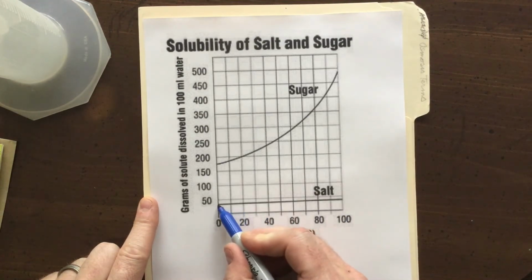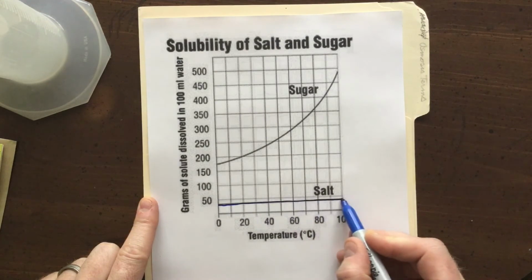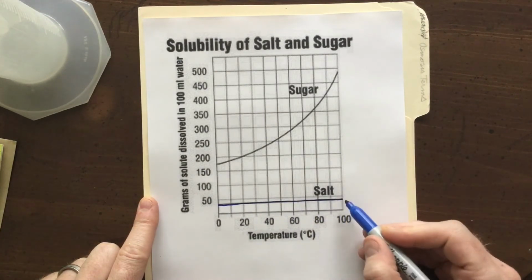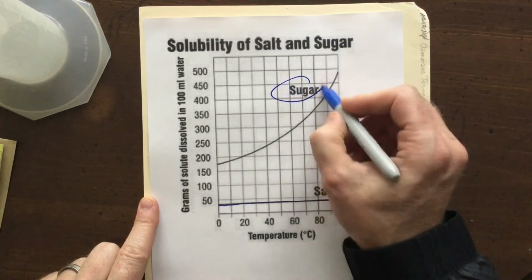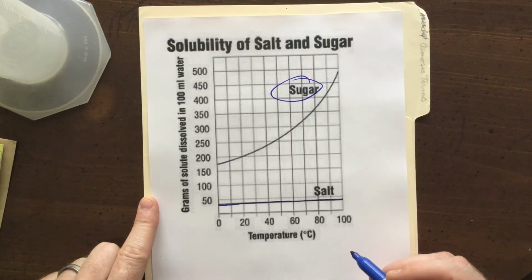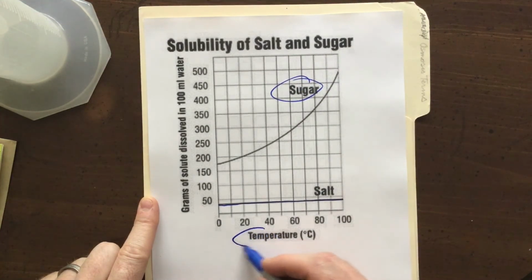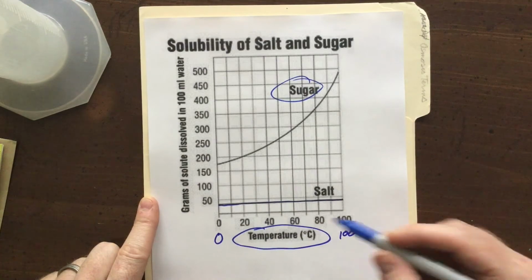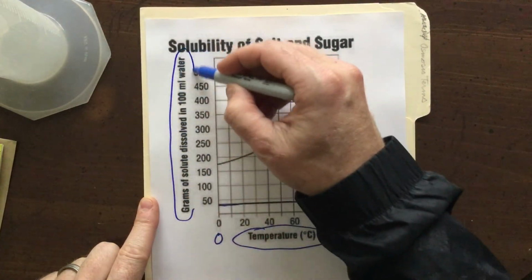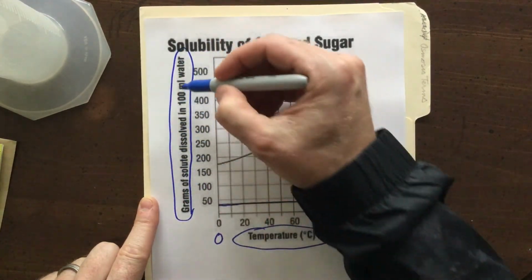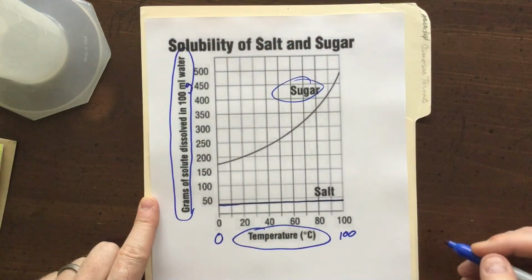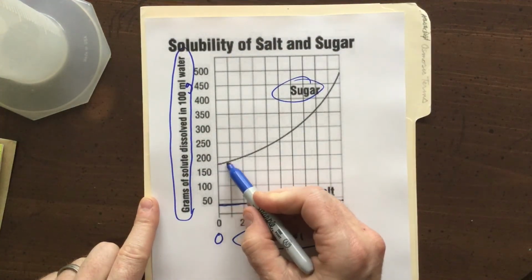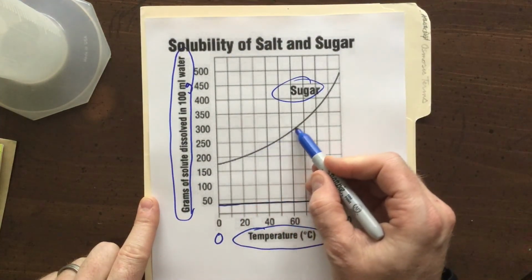We've been working with salt, and this line actually does go up. It doesn't look like it goes up much, but it does. It's not very dramatic. So let's take a look at sugar. It'll be easier to see what I'm trying to point out to you. Over on the x-axis we have temperature in degrees Celsius. On the y-axis we have the grams of solute that will dissolve in 100 milliliters, or grams of water. They're the same thing. And you can see, as we turn up the temperature, more and more sugar will dissolve in the water.